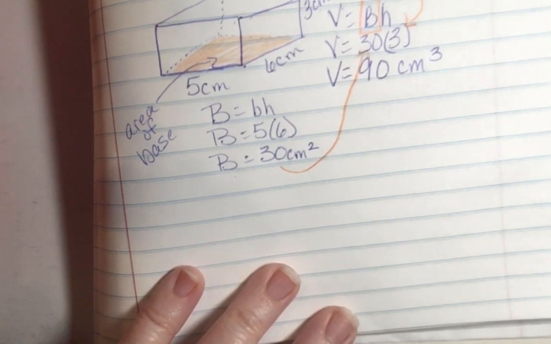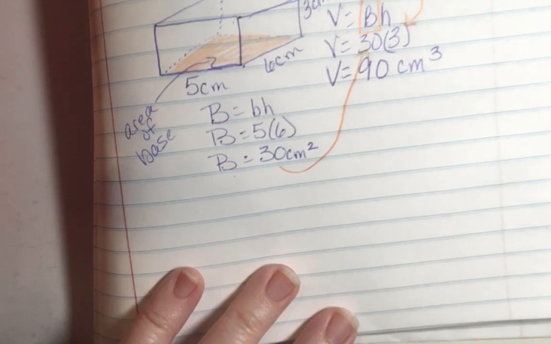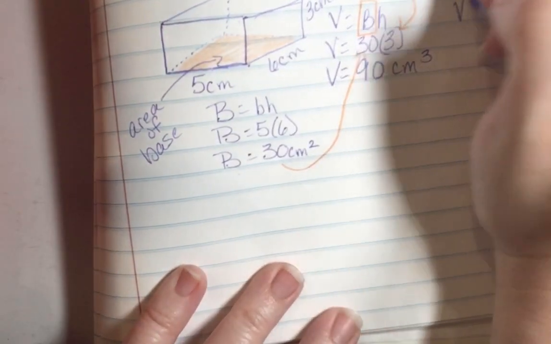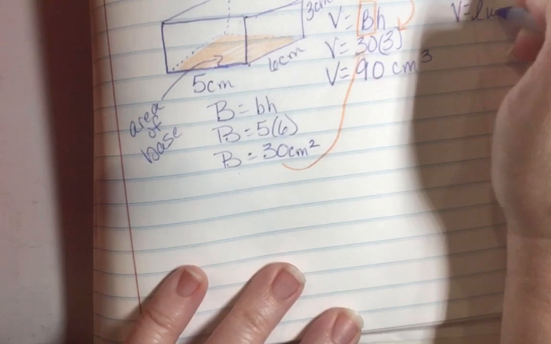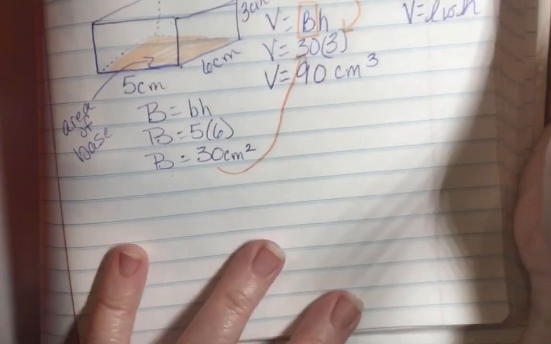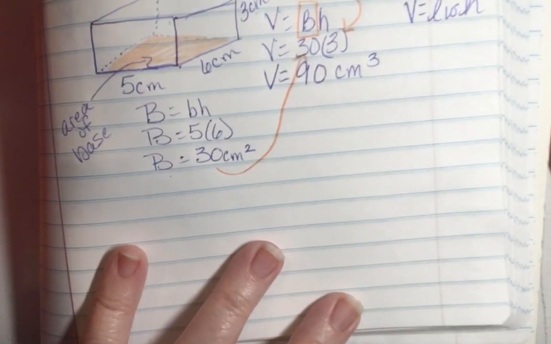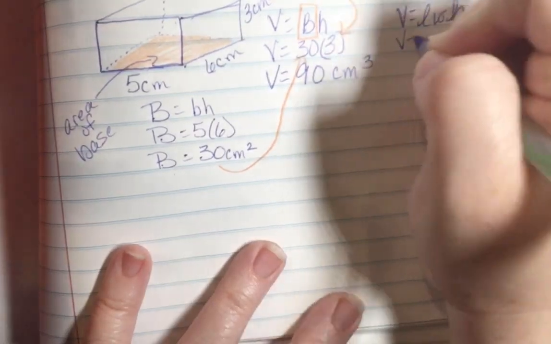Okay? Now, some of you might be thinking, but Miss Johnson, we've been doing this since 3rd grade. Maybe 4th grade. Actually, I think you started learning about volume in 3rd grade. And your formula that you learned was length times width times height. Well, look at this.